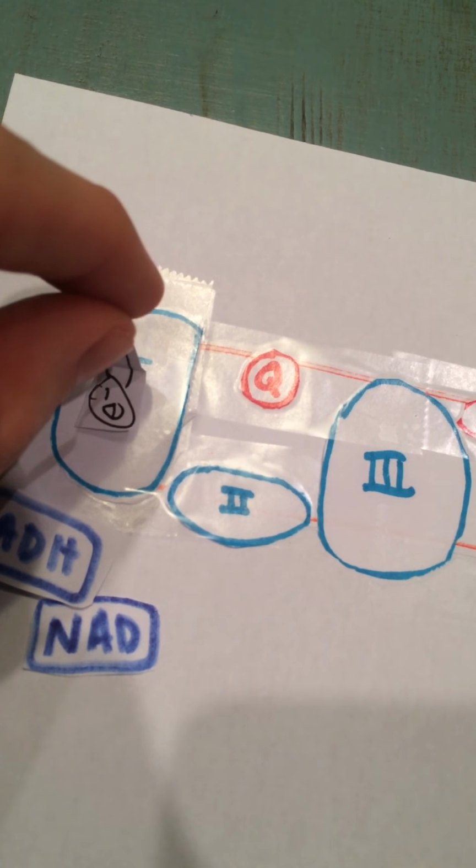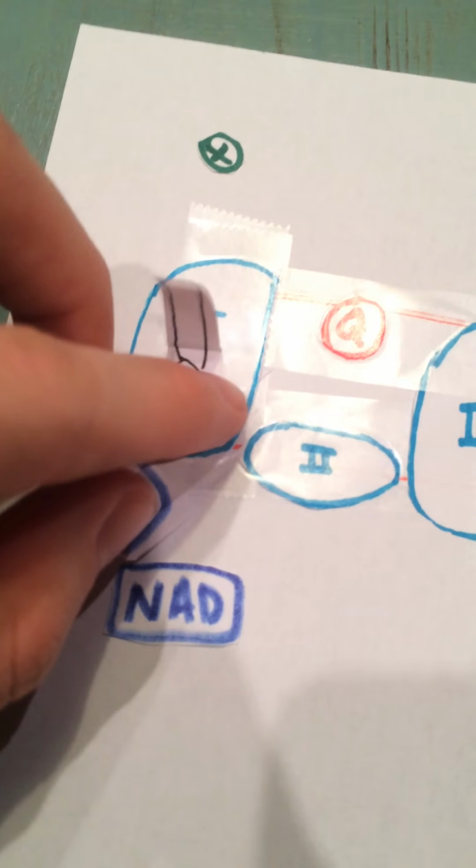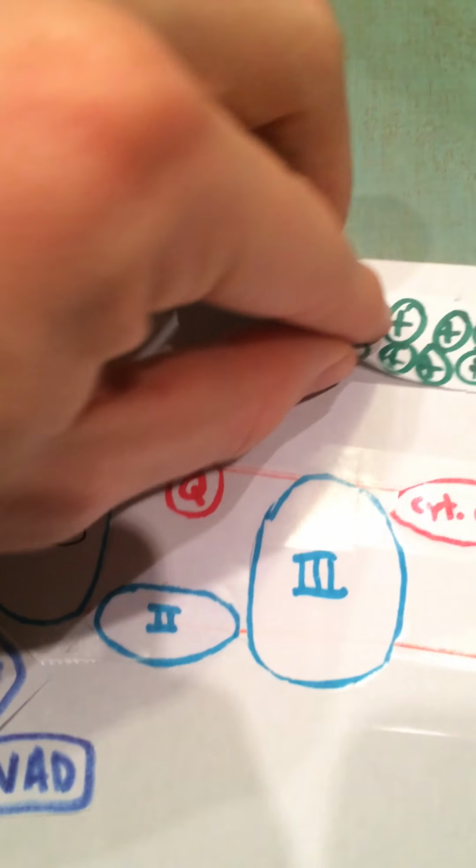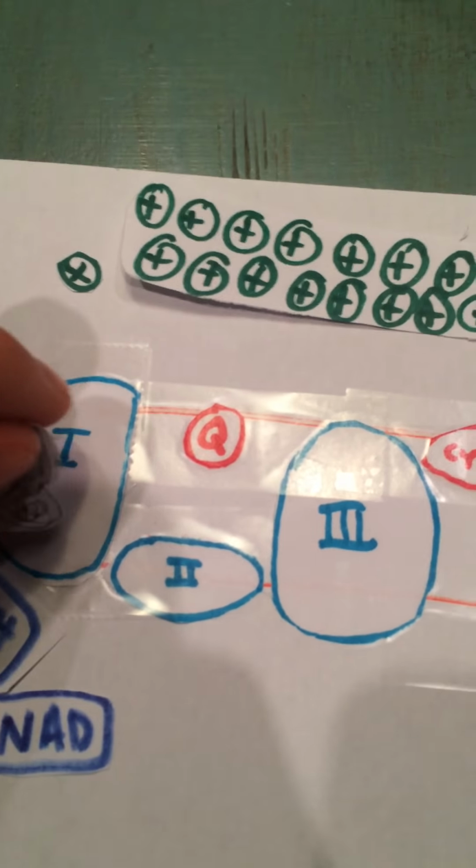So how this works is you have an NADH comes up here, and it drops off its electron, and the energy from this electron is used to pump a proton. See this right here? It pumps it across the membrane into the intermembrane space, and because it required the energy from this high energy electron, that means we know that there's a proton gradient up here, as you can see.